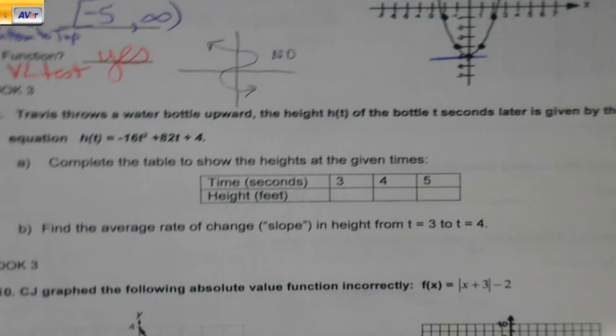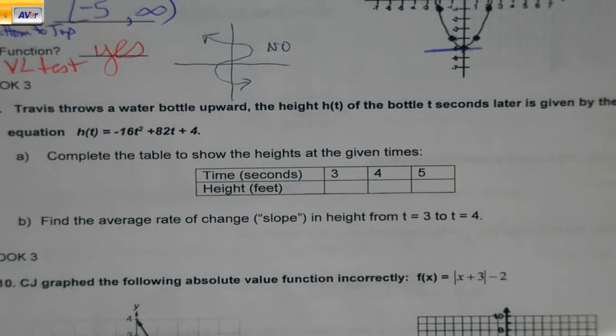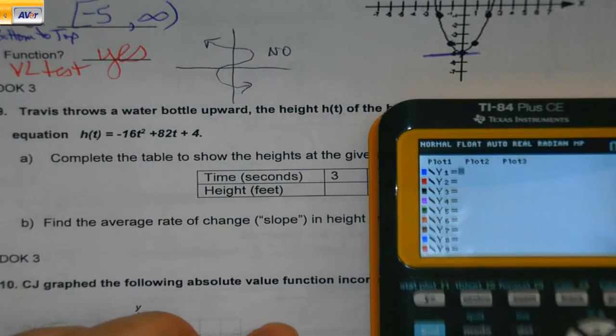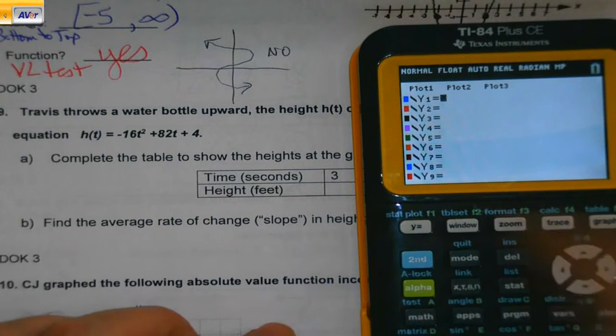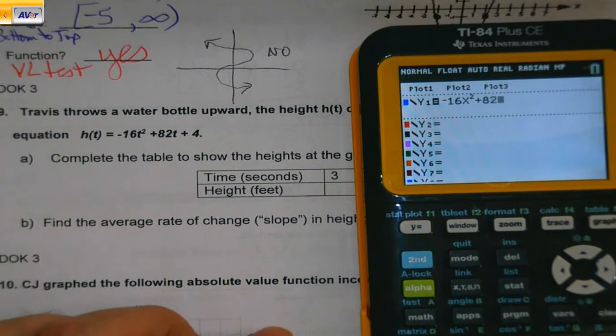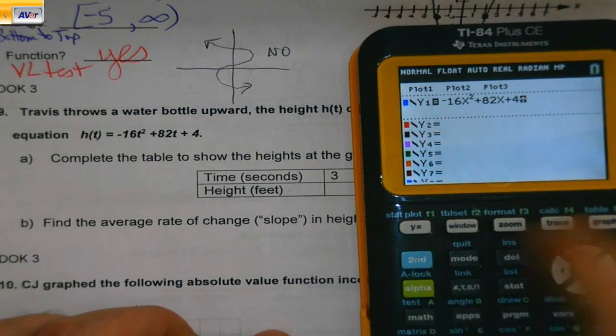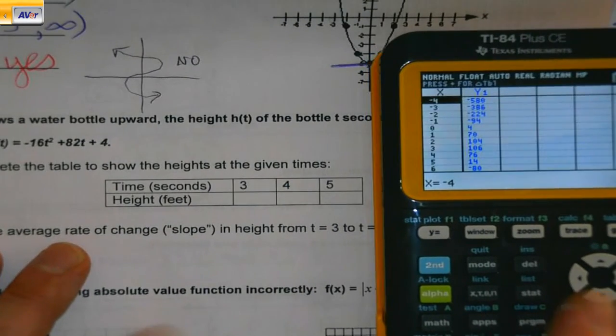Okay, I kind of remember this stuff. Oh, back to the applications. Travis throws a water bottle upward. The height of the bottle t seconds later is given by the equation. Complete the table below. Okay? Use the technology. So here, I'm going to go to my y equals. I'm going to type in my expression. Okay. And if they want me to complete a table, let me pull the table over here a little more.